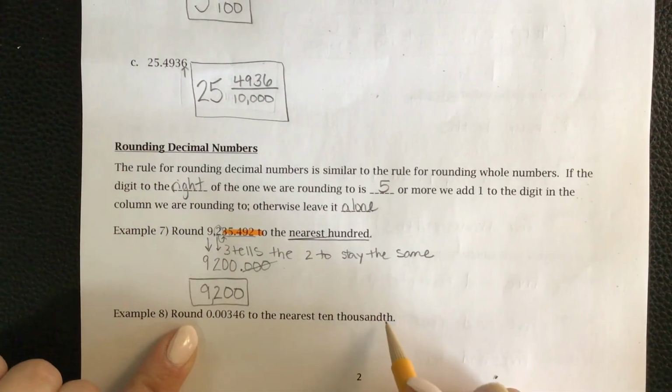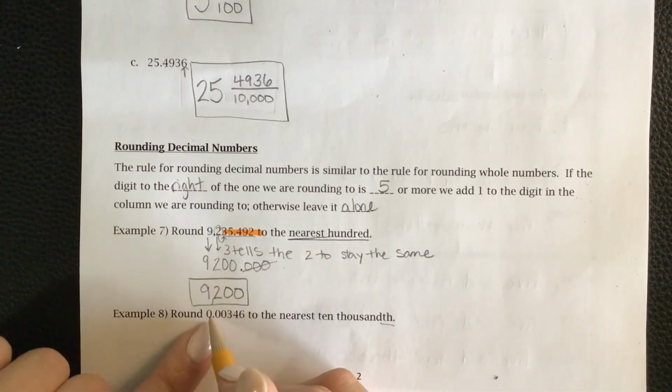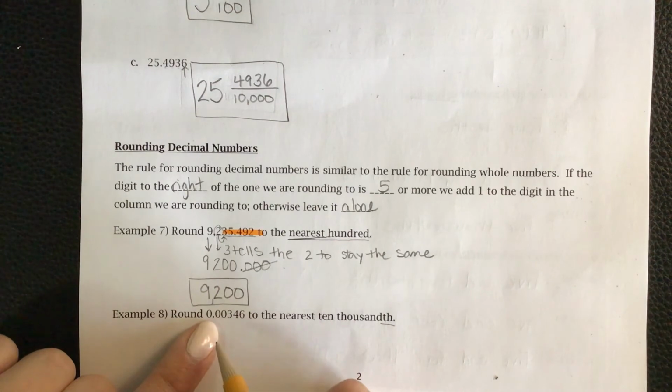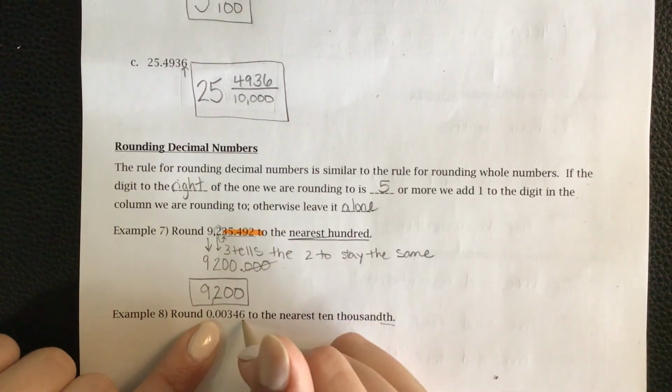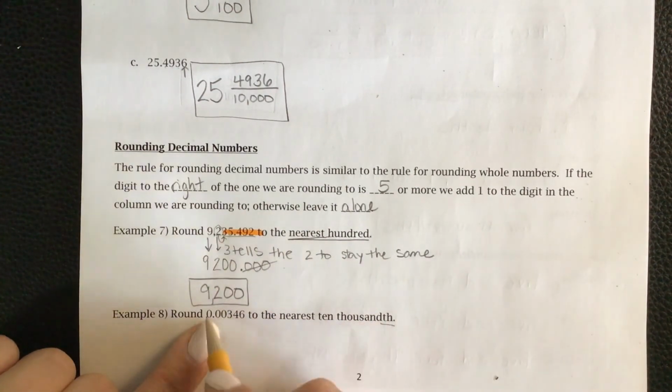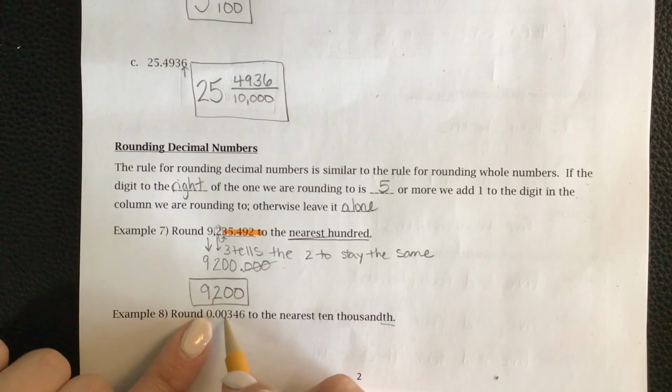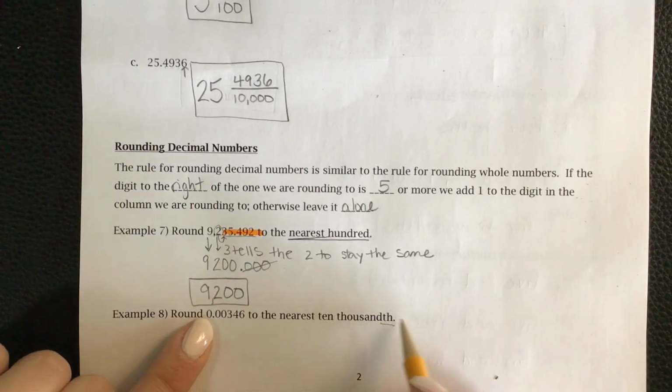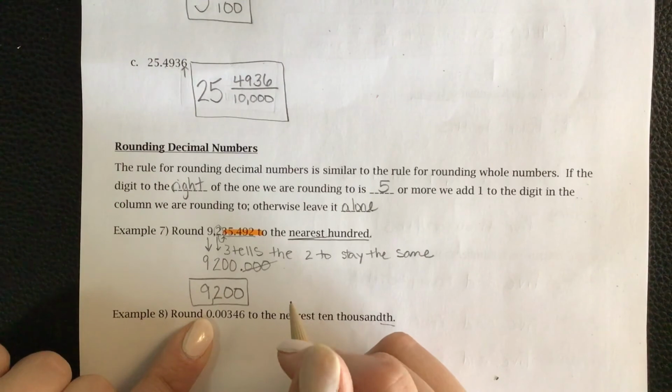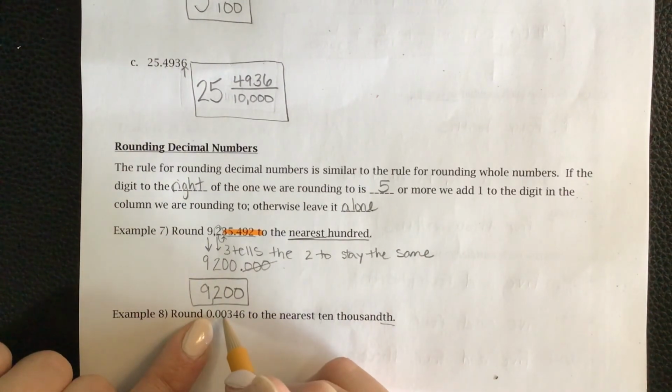Now, if it's asking you to round to the 10,000th, you will need more digits for that. So we have 0.00346, and it wants you to round it to the nearest 10,000th. Well, in the 10,000th place, we have tenths, hundredths, thousandths, 10,000ths. So it's the 4.